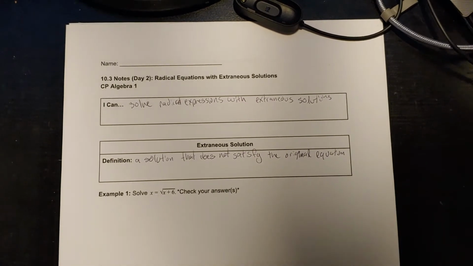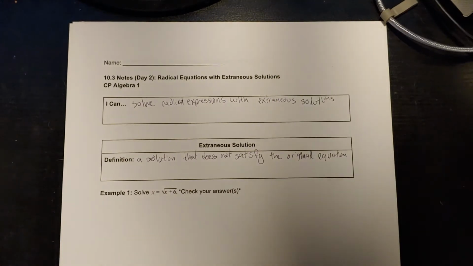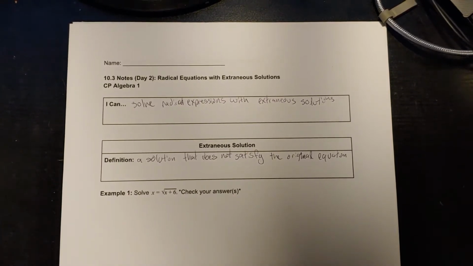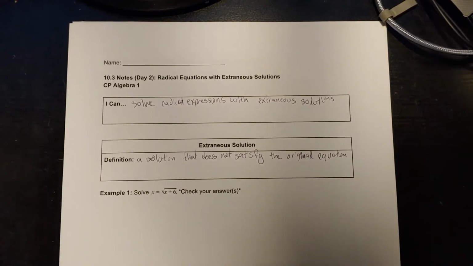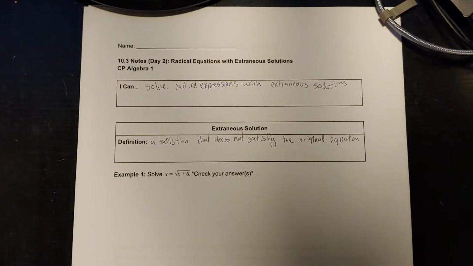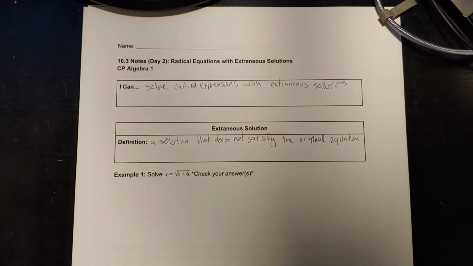Alright, so what this is going to look like now is we're going to find solutions, and there's going to be 2 of them, maybe. And this time we have to go back, plug them in, and make sure that they both work. So if we take a look at this first example, we have x equals the square root of x plus 6.